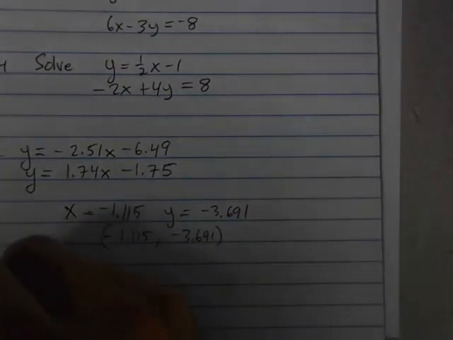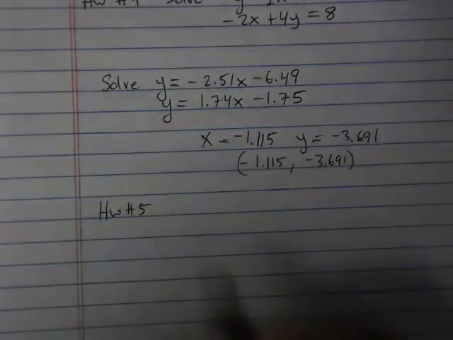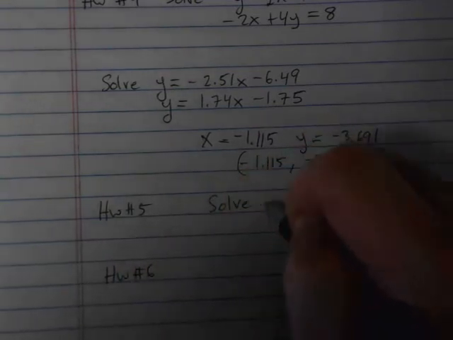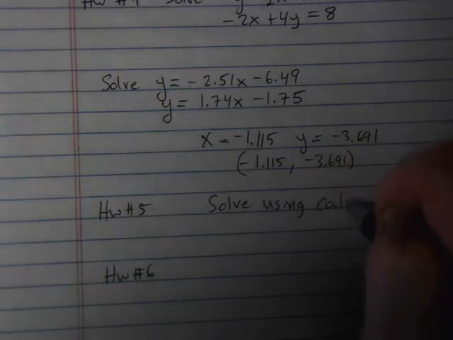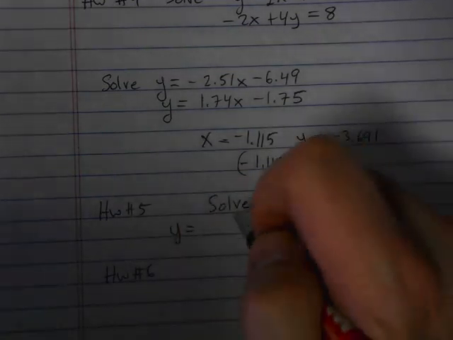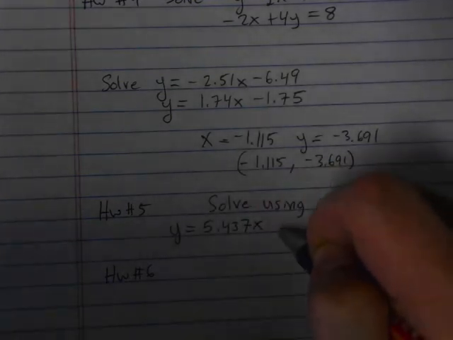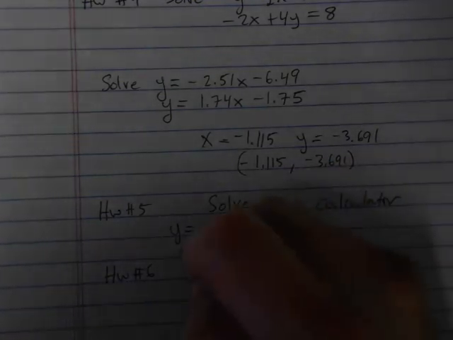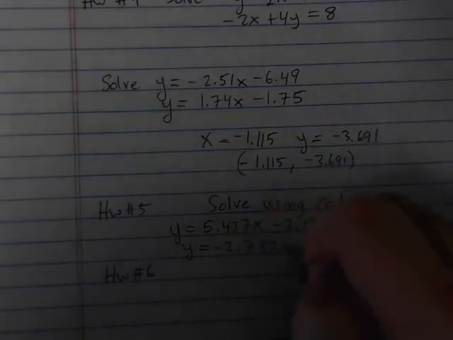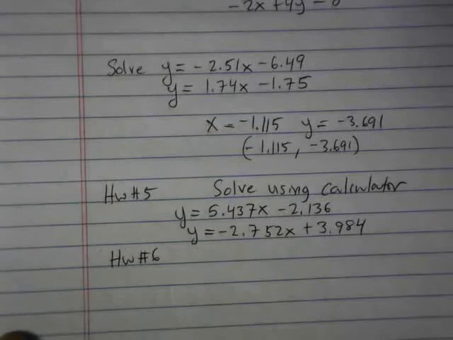So your last 2 homework problems. Homework number 5 and homework number 6. These two solve using your calculator. Y equals 5.437x minus 2.136, and y equals minus 2.752x plus 3.984.